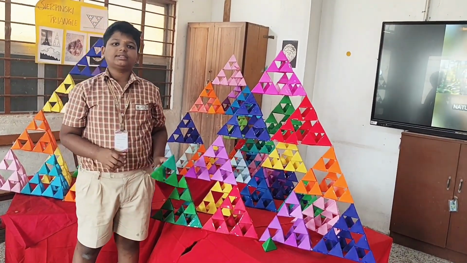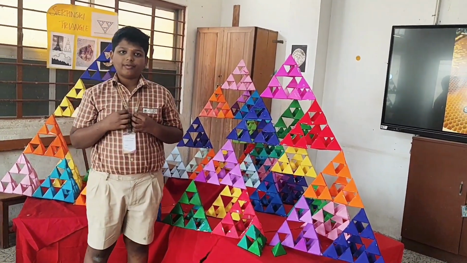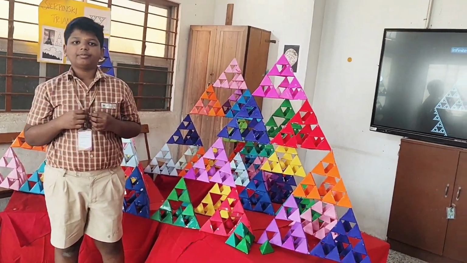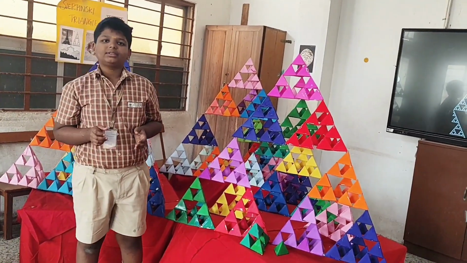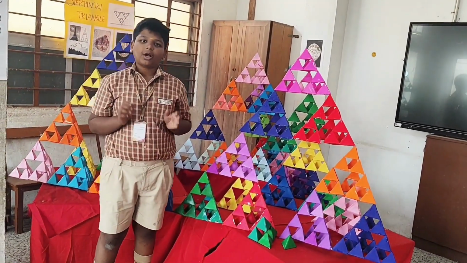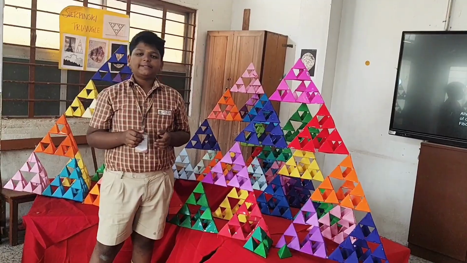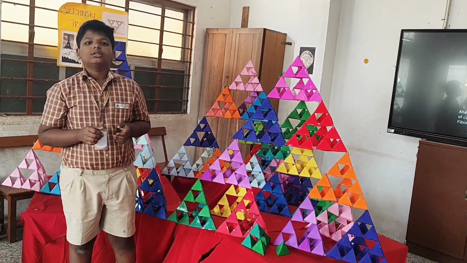We can see this in snowflakes, antennas, farm leaves and plants, computer graphics and digital art. It helps in mathematics because it helps us to understand the concept of infinity. It helps in modern technology.